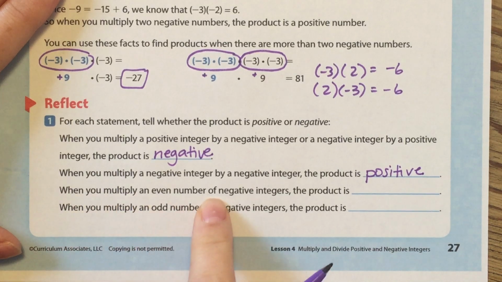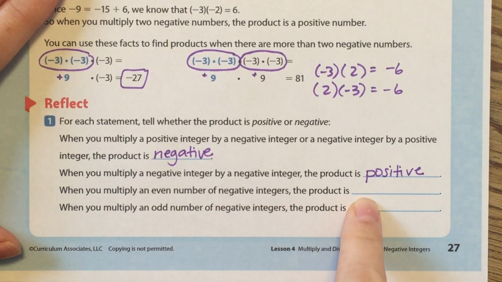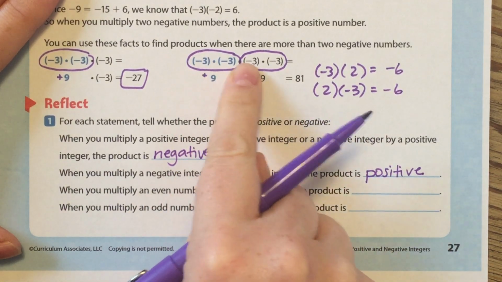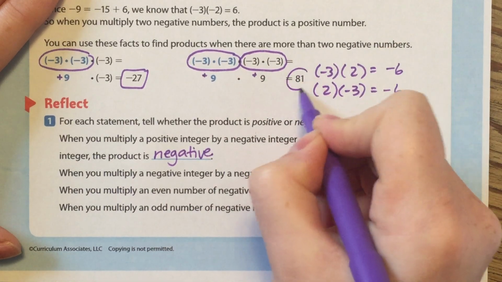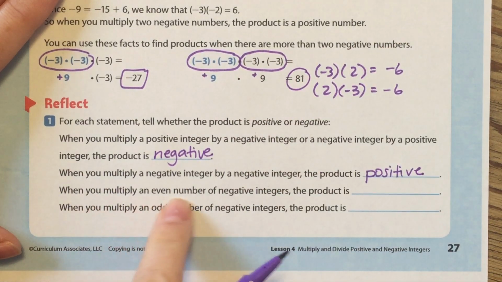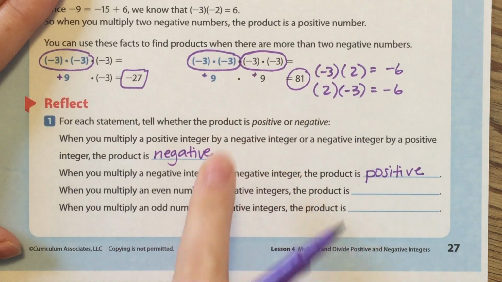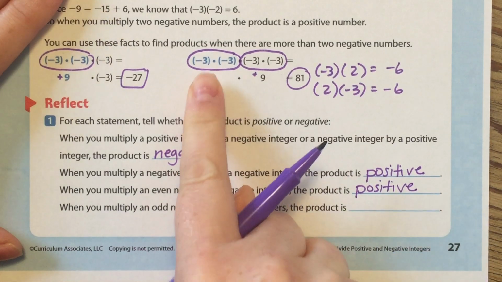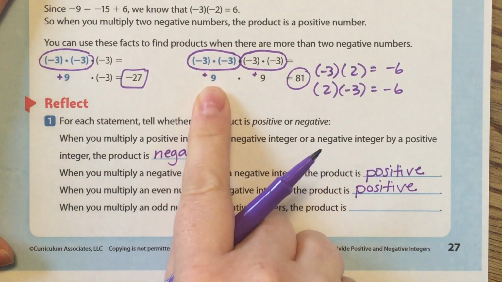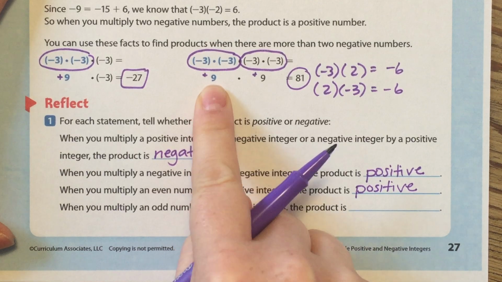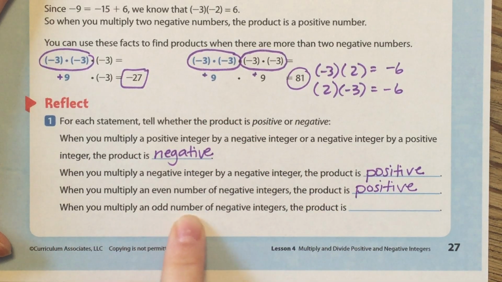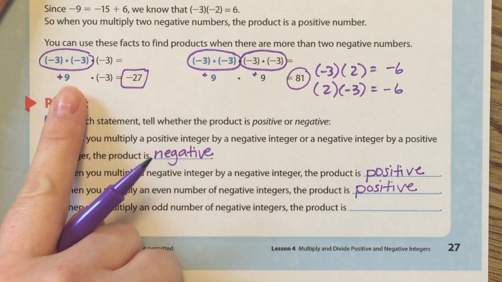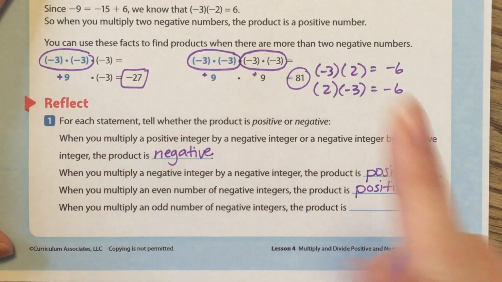When you multiply an even number of negative integers, the product is blank. Up here we had four -3s that we were multiplying, and the outcome was positive. So when you multiply an even number of negative integers, the outcome is positive, because you can group them in pairs, and every pair of negative numbers results in a positive number. When you multiply an odd number of negative integers, like here where we had three -3s, the outcome was negative.